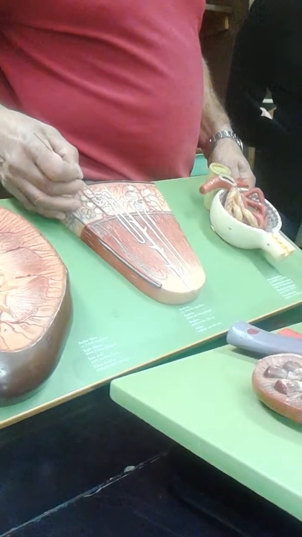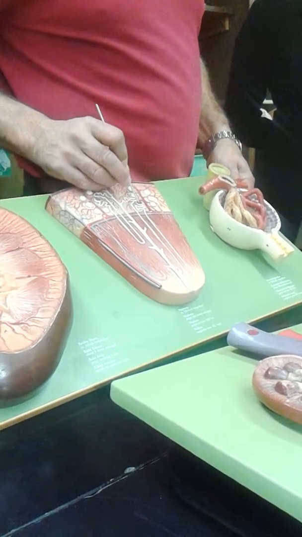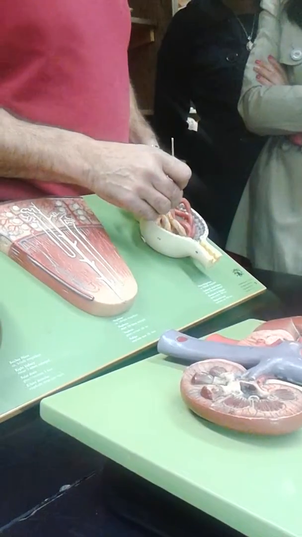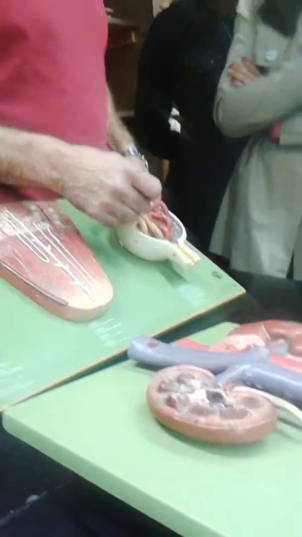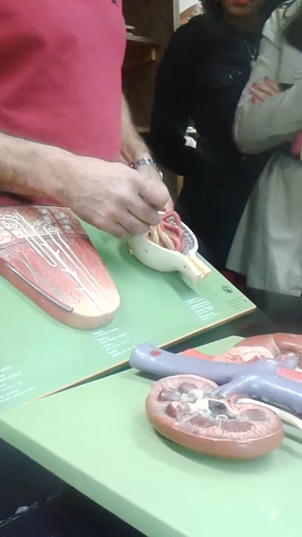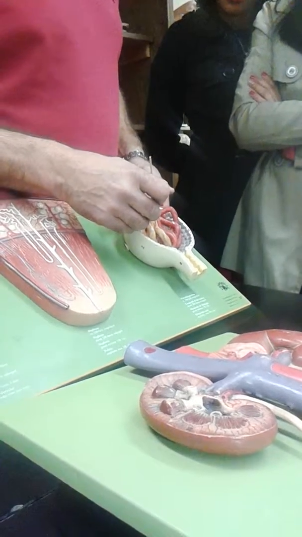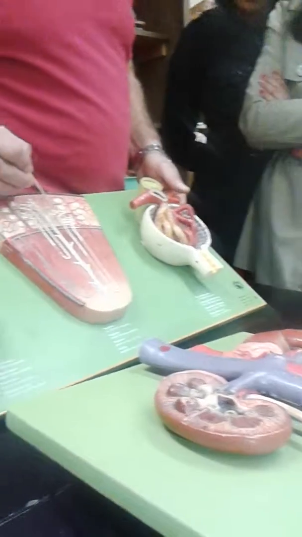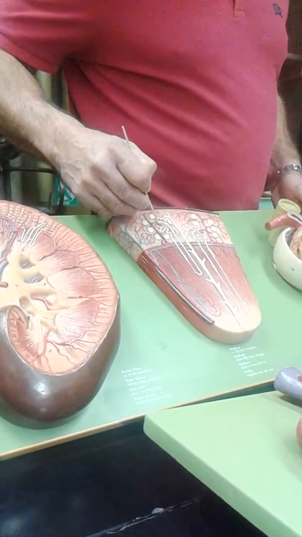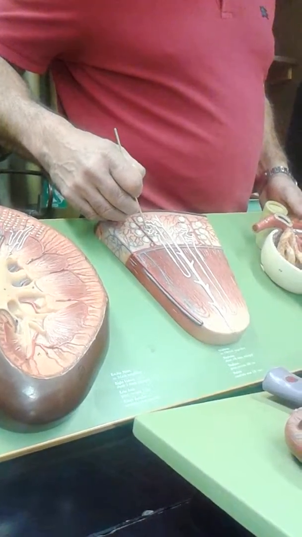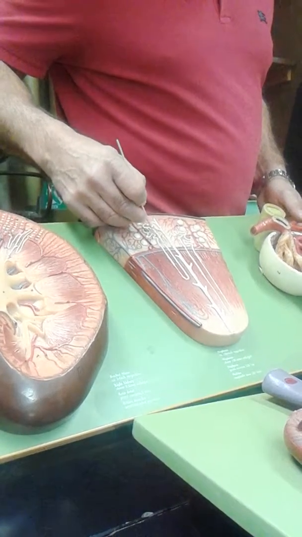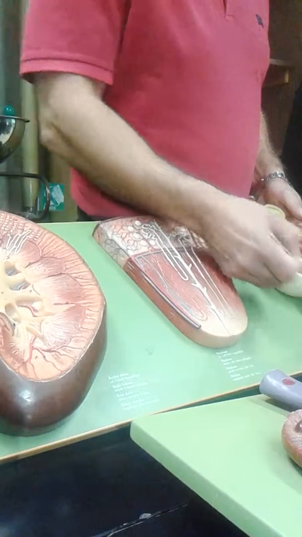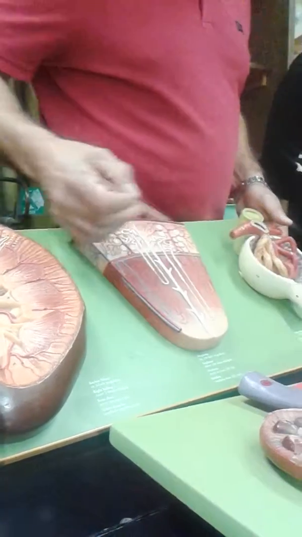You can see the glomerulus, this little vascular tuft. That's what this is, a vascular tuft. It's about 50 capillaries, which increases the surface area for filtration and the recovery of that filtrate in the capsular space. From the glomerulus, filtrate enters into the proximal convoluted tubule, which is attached to Bowman's capsule. Bowman's capsule, proximal convoluted tubule.